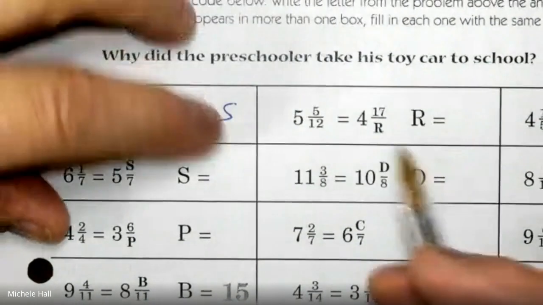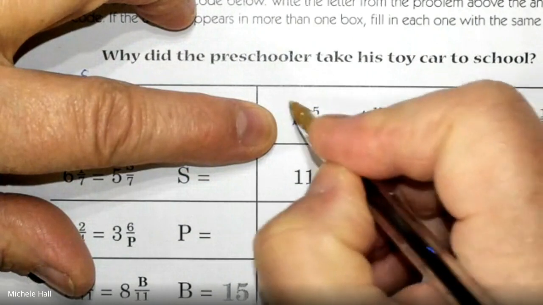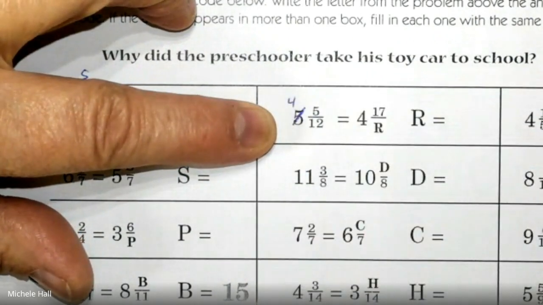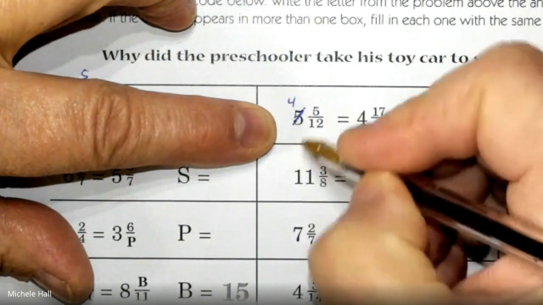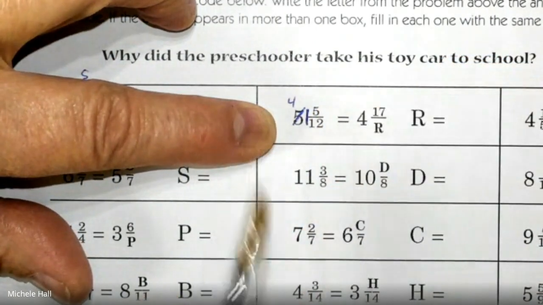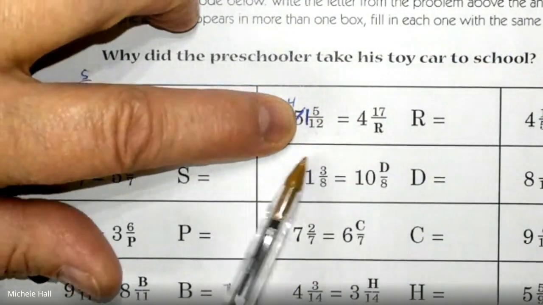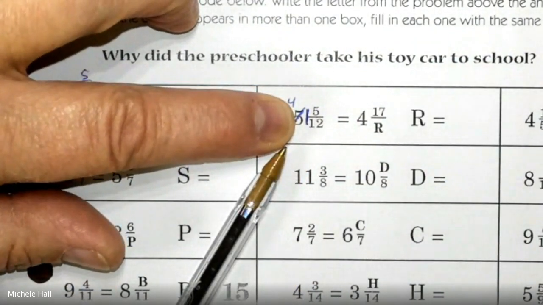Here we go with the next one right here. So the 5 has gone down to a 4 because they borrowed 1, so it became a 4. And I take the 1 that I borrowed and I put it right in front of the fraction. Now it says 1 5/12. It says 4, but I also have 1 5/12. That's how you add a whole number with a fraction. You just put them next to each other.